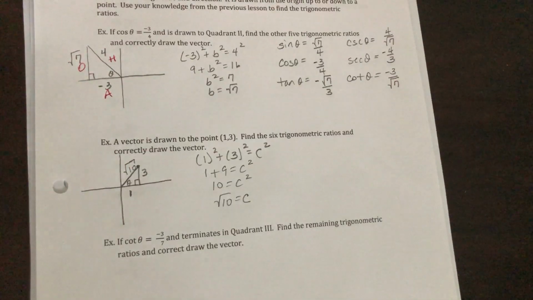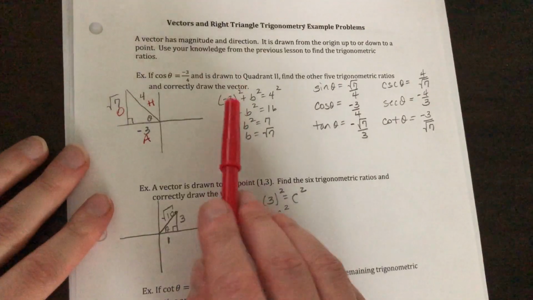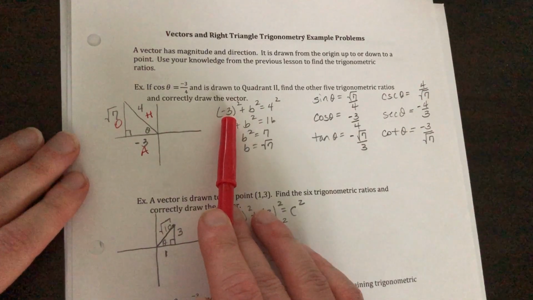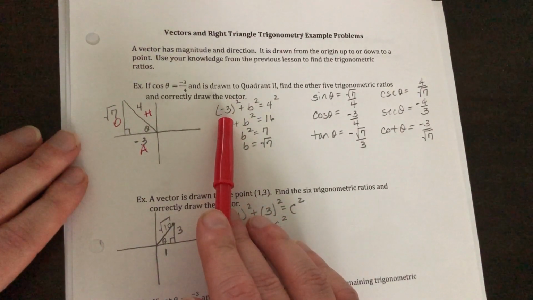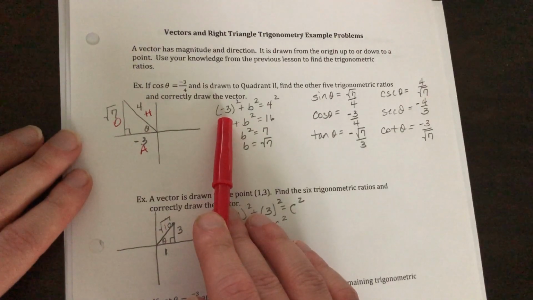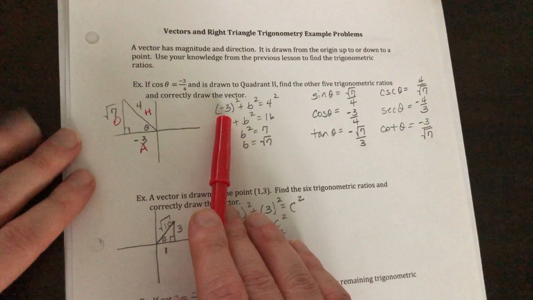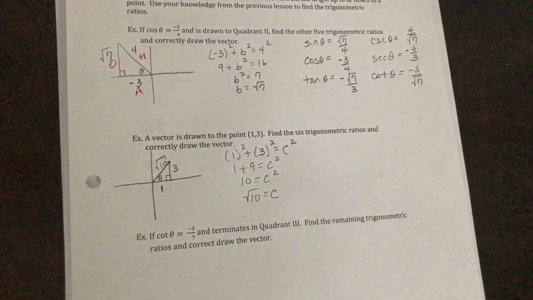And I just want to go back up to the first example real quick. If you need to put this in the calculator, Lord, heaven forbid that you put this in the calculator, you have to make sure you use parentheses. Anytime you square a negative number, you have to use parentheses, or else it'll come out negative, which isn't true. Anything squared is always positive.